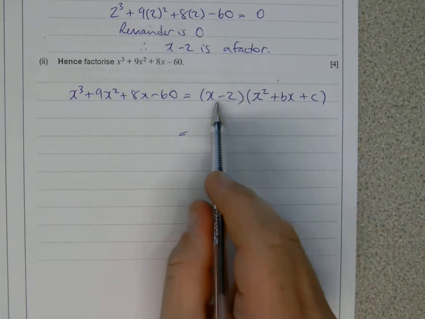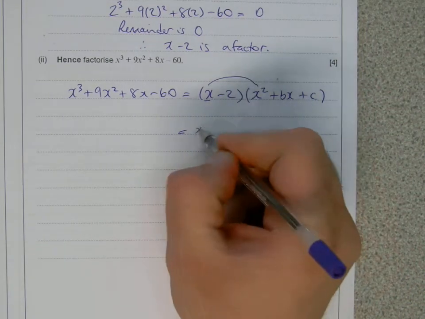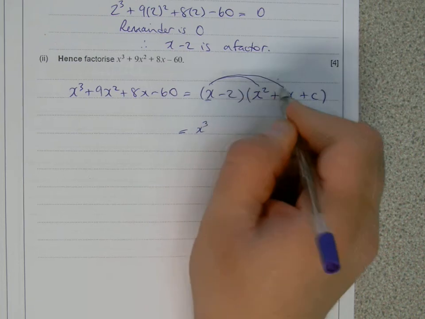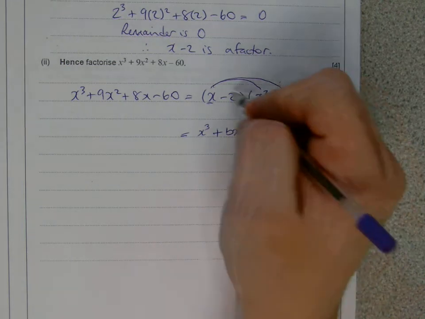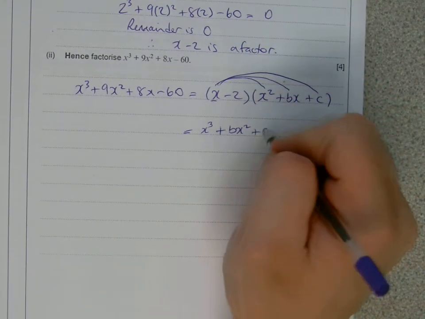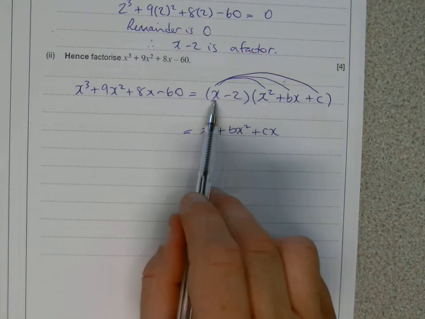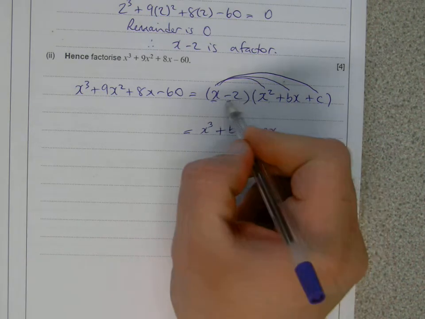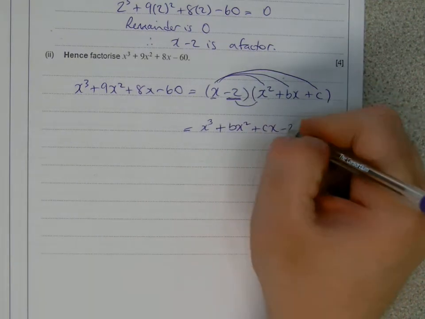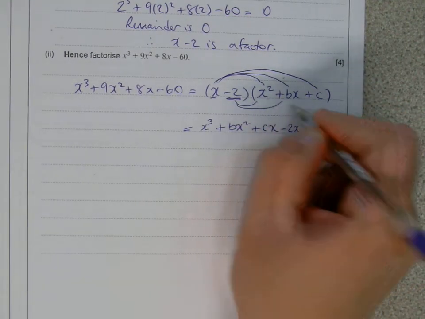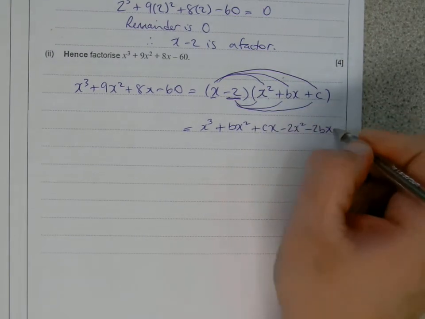So to expand it all, I focus on the x to start with. I do x times x squared, which is x cubed, x times bx, which is bx squared, and then x times c, which is cx. So you notice I've multiplied everything in this bracket by the first term, the x. Now I'll move on to the second term, which is minus 2, and multiply everything in here by the minus 2. So minus 2 times x squared is minus 2x squared. Minus 2 times bx is minus 2bx. And minus 2 times c is minus 2c.